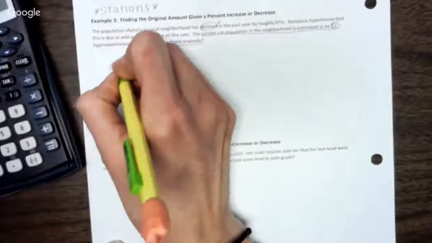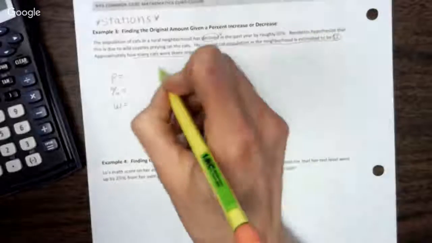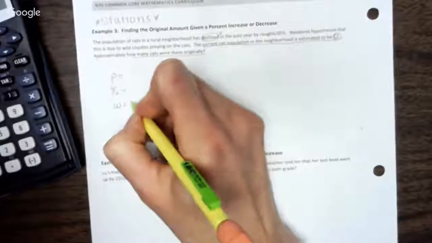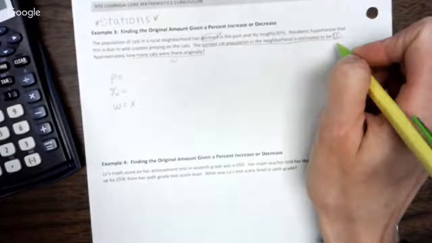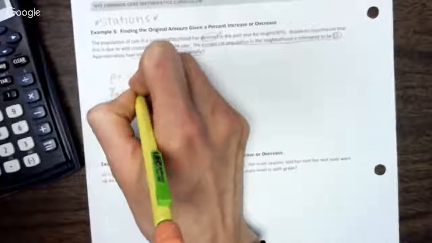Okay, so let's start with part, percent, whole. Let's do our cheat sheet. And I'm going to remind you that whole is always your original. That's what the question's asking for. So that's going to be our X. The new amount is going to be your part, which is 12. And now it's decreased by 30%.